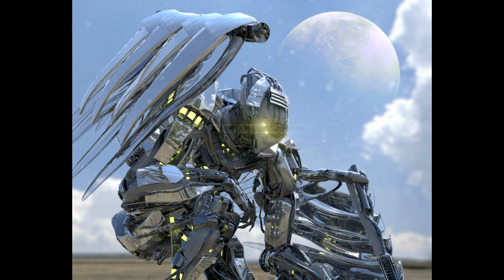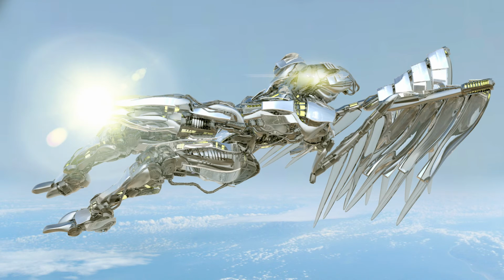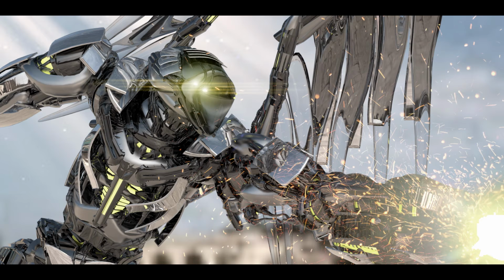So here I pretty much rigged and posed Helios in Maya. And of course, rigging is a whole process on its own. Rigging is important for me because I use it to pose my characters. So there's Helios in action yet again. Every part is doing what it needs to be.